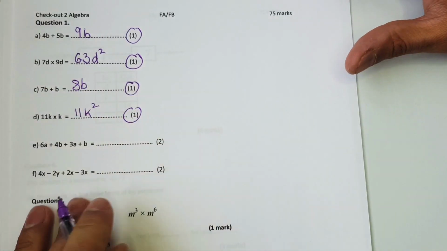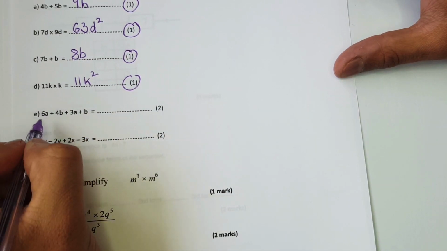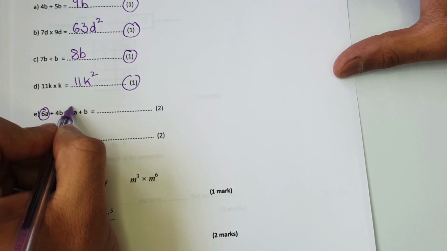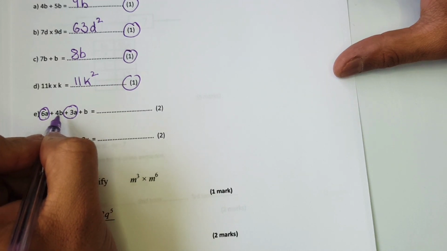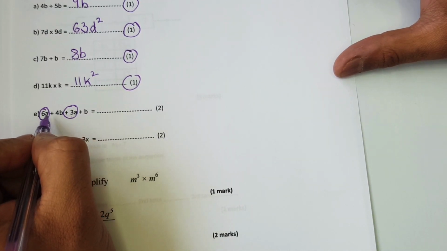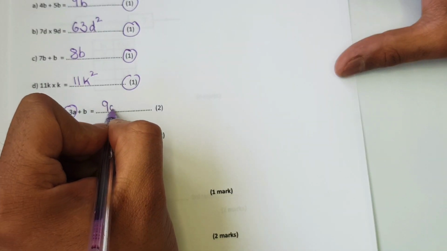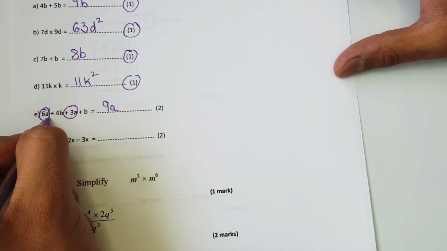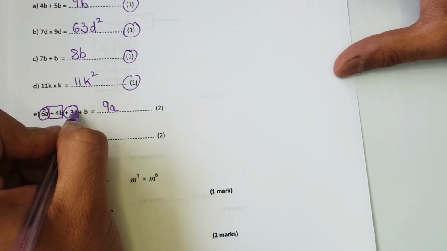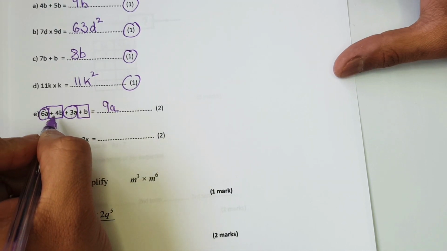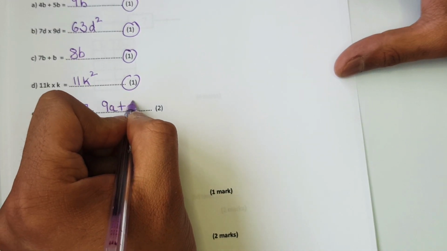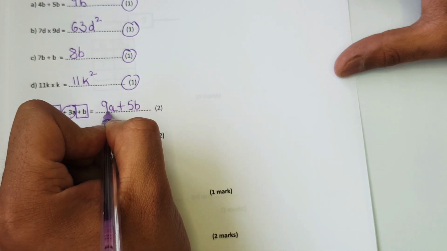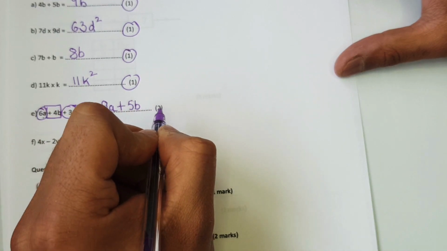Next one, question E, you have 6a plus 3a. Notice how I've circled the sign in front of the letter that I'm collecting as well. So all the like terms, I collect them together. 6a add 3a is 9a. Then I'm going to use a different shape and enclose the other letters there. So I've got 4b plus 1b, that's going to be positive 5b. So you'll get 1 mark for each expression. 9a, 1 mark, 5b, 1 mark, and with a plus sign obviously in between.